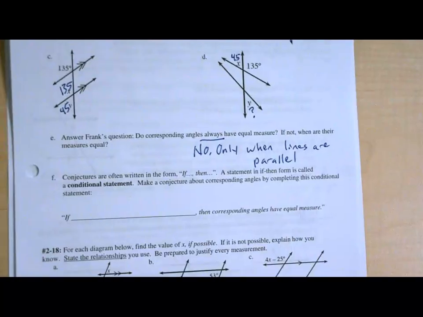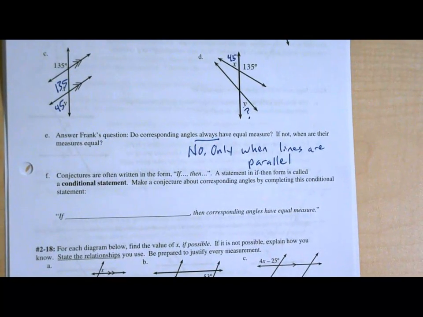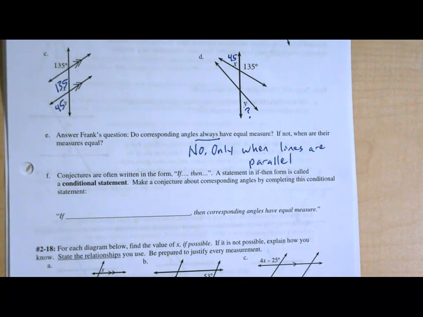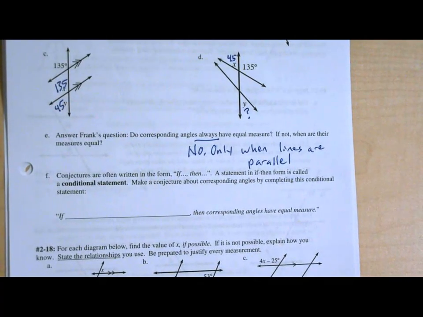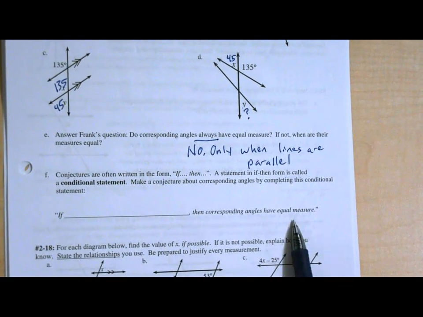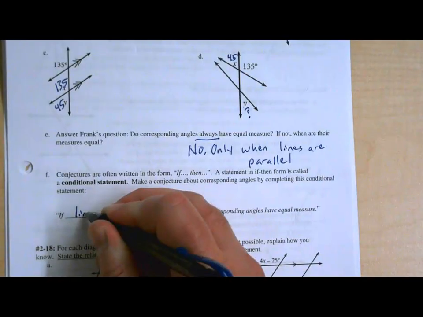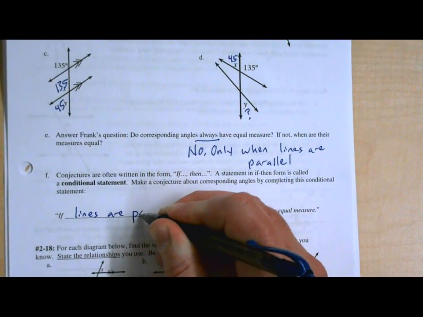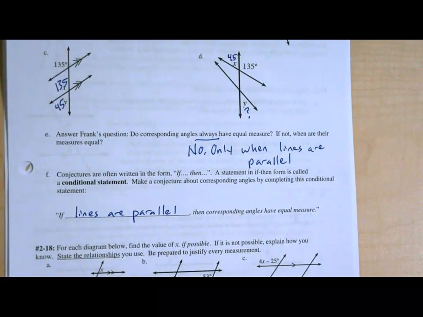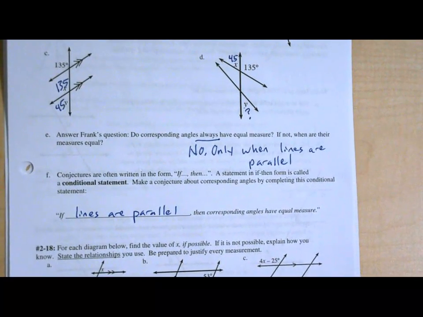We're going to be doing a lot with conditional statements in this unit, and we're introducing the idea of a conditional statement right now. This isn't a major learning target for today, but it's something that we'll see over and over again, and eventually we'll make it the focus of a lesson. But let's just introduce it. A conditional statement is just an if-then statement. If something is true, then something else is true. And when it comes to corresponding angles, if the lines are parallel, then corresponding angles are equal. If lines are parallel, then corresponding angles are equal.